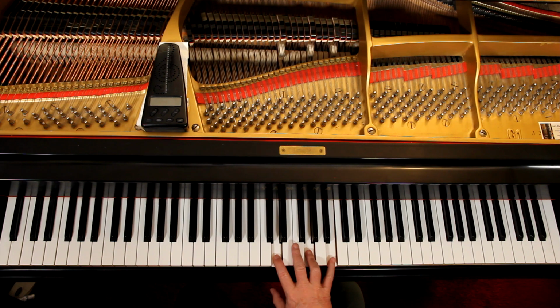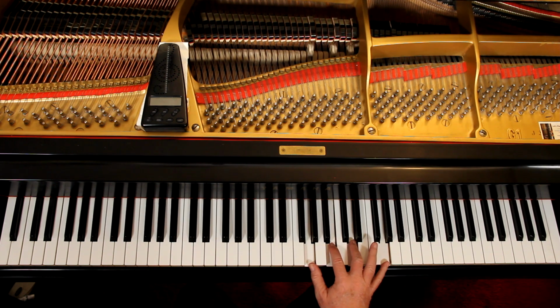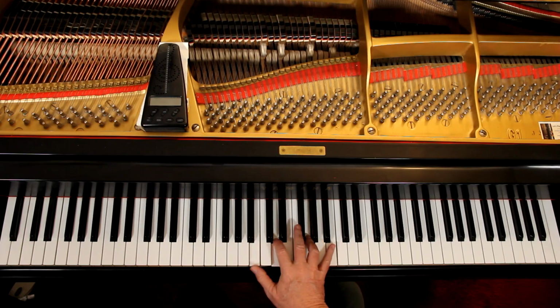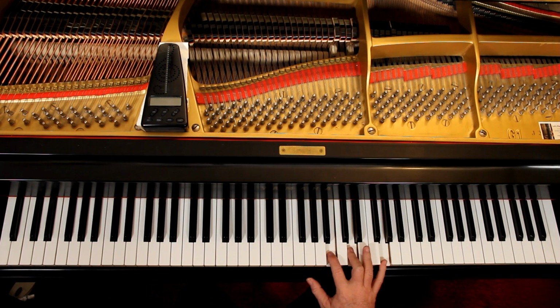And then when I come up here, I'm going to do it in this position. The last two in this position. So I only moved one time. That is what I recommend. It's a good habit to get into because in a lot of pieces that helps.